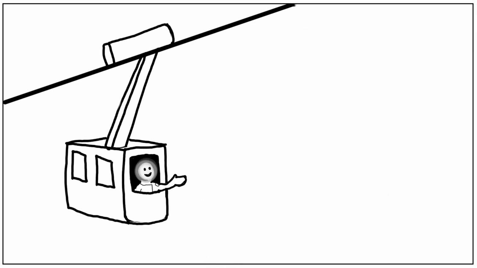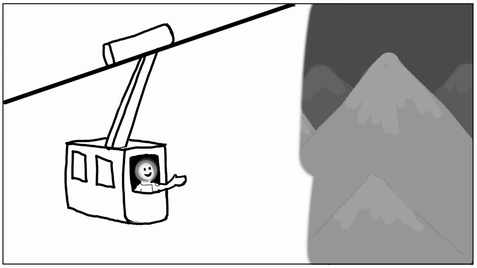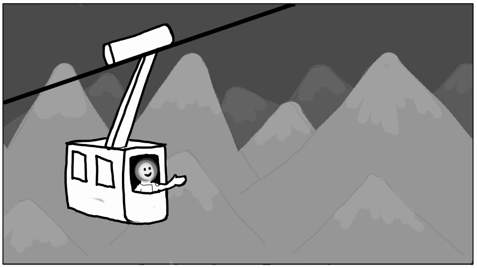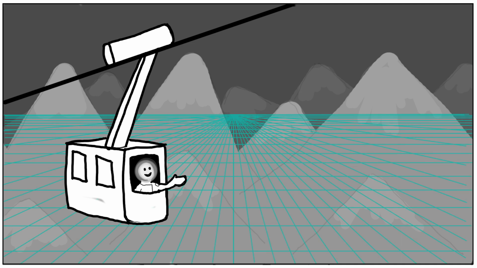Once you've drawn your subject, go ahead and add its environment. In this case, we're drawing an outdoor scene in the mountains at night during a snowstorm. Again, it's okay to keep it simple. We're just blocking out the basic shapes. If you find yourself having trouble placing your environment in the right perspective, it can be really helpful to draw a grid in your storyboard.